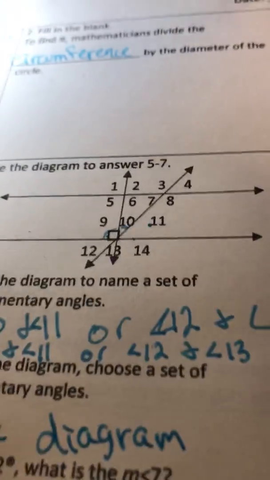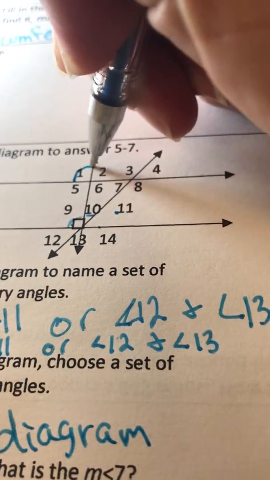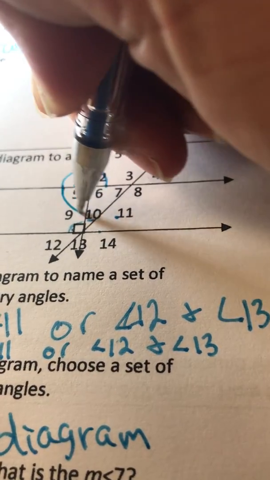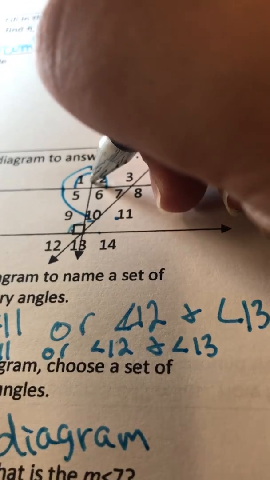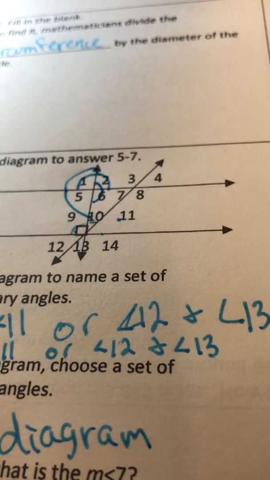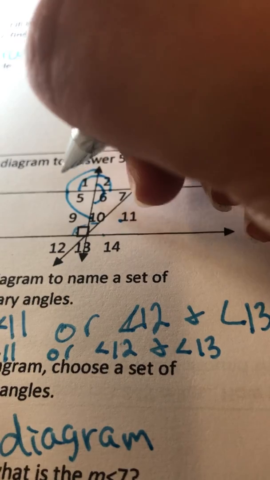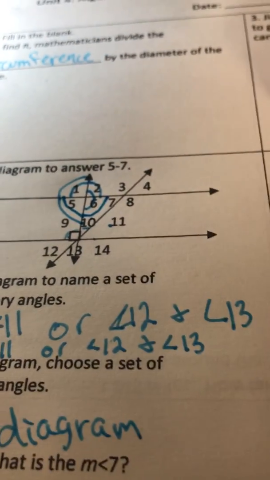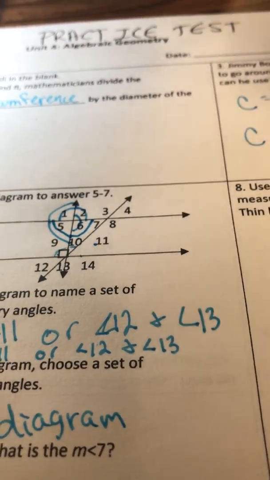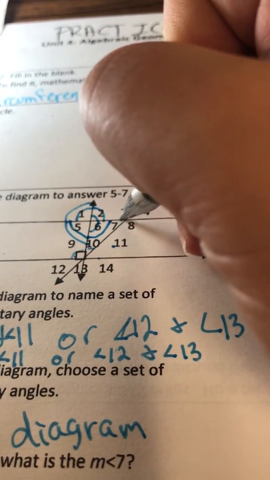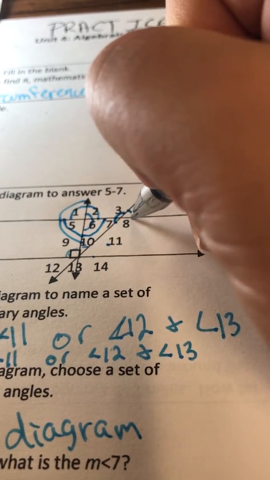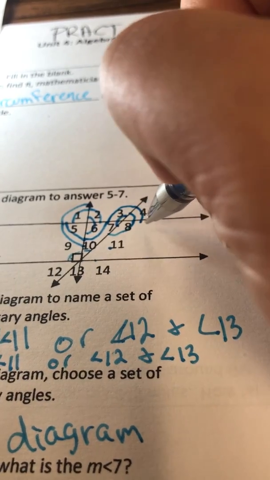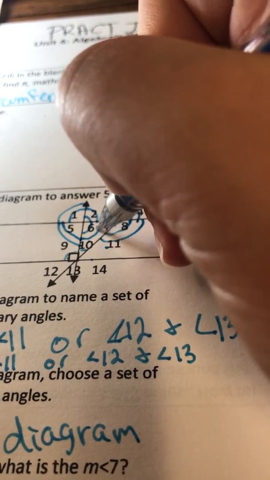Because supplementary angles, we have many. Angle 1 and angle 2 are supplementary. Angle 1 and angle 5 are supplementary. Angle 2 and angle 6 are supplementary. Angle 5 and angle 6 are supplementary. Okay? You could also say angle 3 and angle 7, angle 4 and angle 8, angle 3 and angle 4, angle 8 and angle 7.